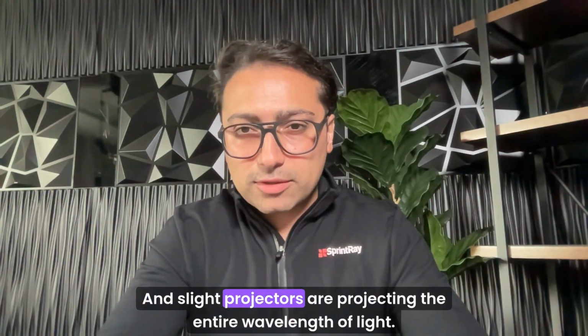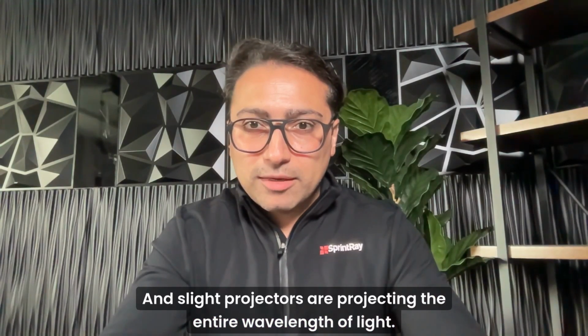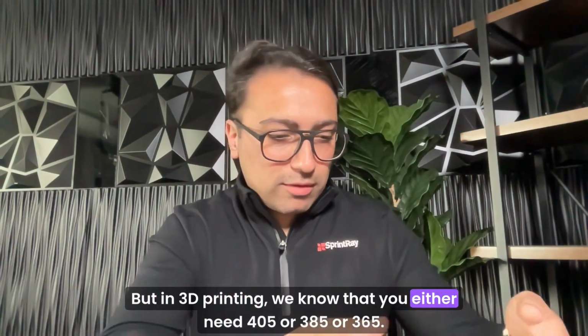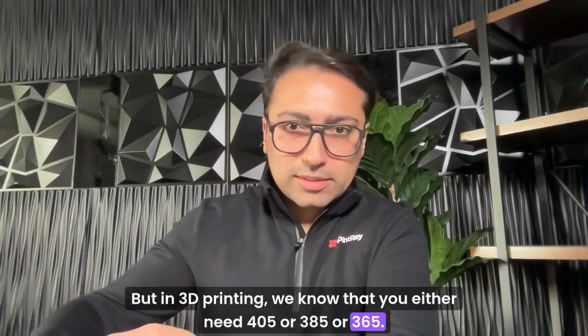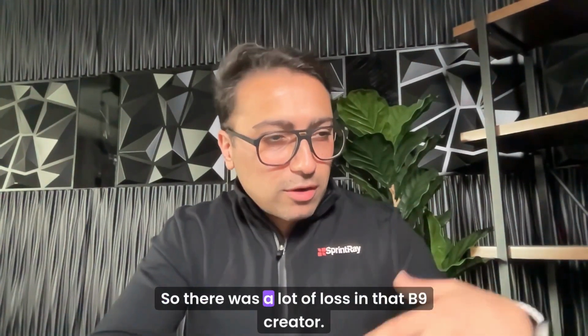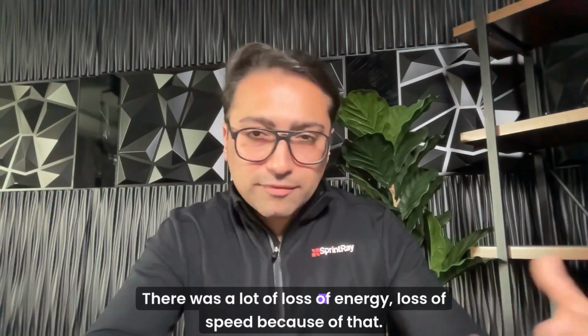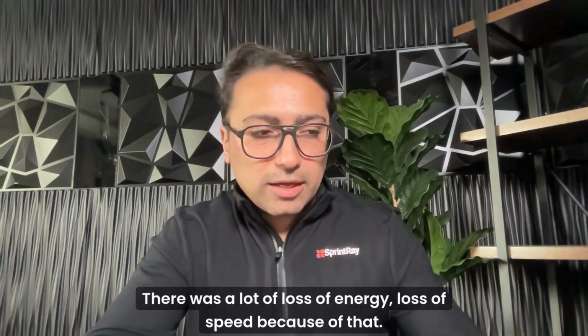And the other factor about that was it was fast, but it was using a slide projector. And slide projectors are projecting the entire wavelength of light. But in 3D printing, we know that you either need 405 or 385 or 365. You need a range. You don't need the entire spectrum. So there was a lot of loss in that B9 Creator, a lot of loss of energy and loss of speed because of that.